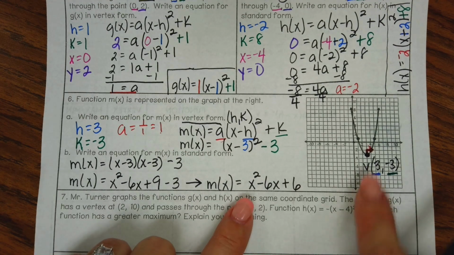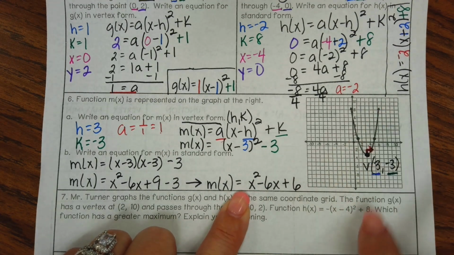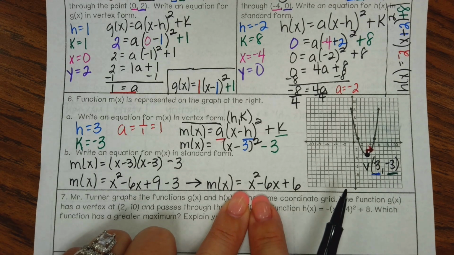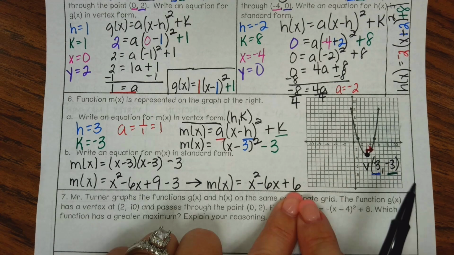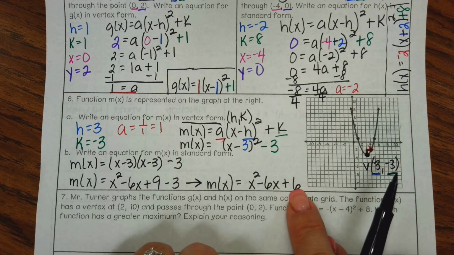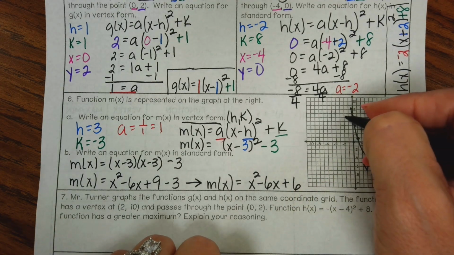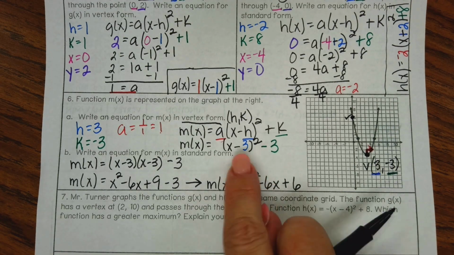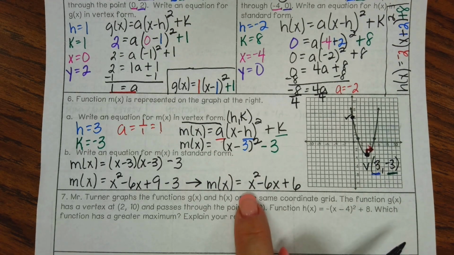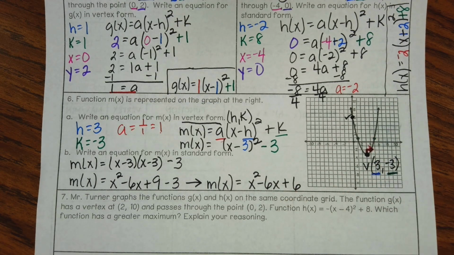All right, so let's compare this to the graph. The a value is one that opens up. Yes, the parabola opens up. The vertex is 3, -3. Yes, the vertex is 3, -3. This constant of 6 says it touches the y-axis at 6. Does it cross the y-axis at 6? Yes, it does. I could graph both the vertex form and the standard form, and they should both give me this parabola exactly the same.